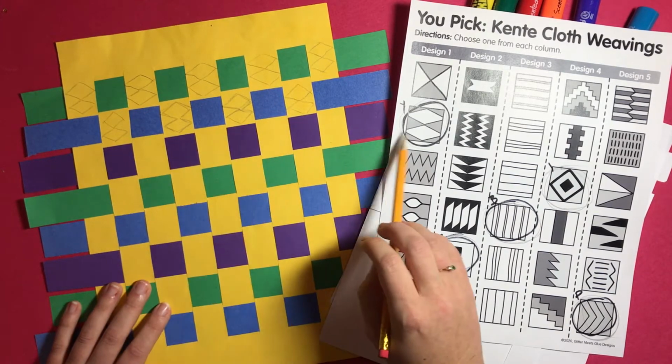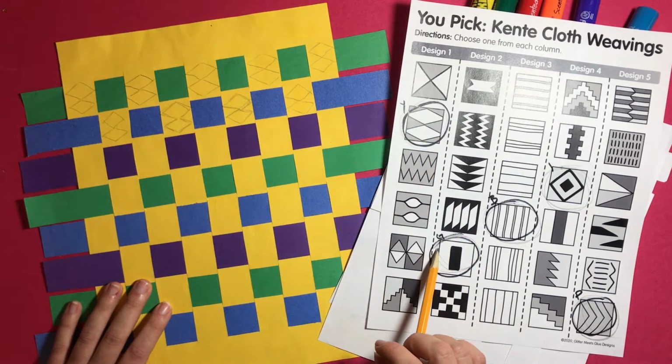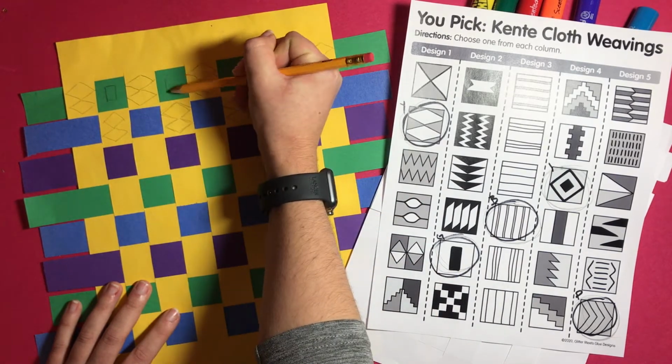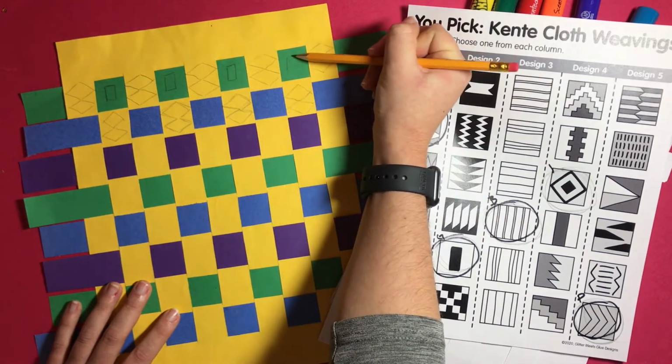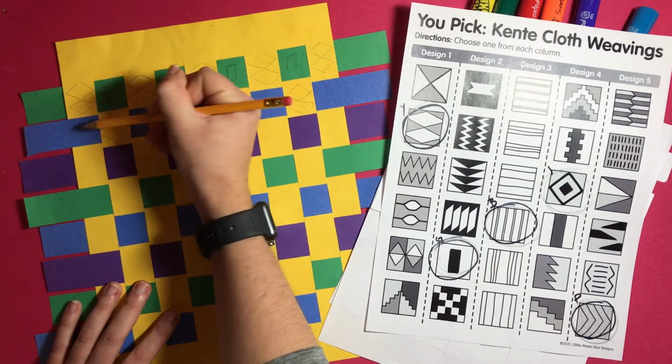So now I drew my kind of sideways diamonds. I'm going to go ahead and look for my green, which is that long rectangle. Now I've got my blue, my stripes.